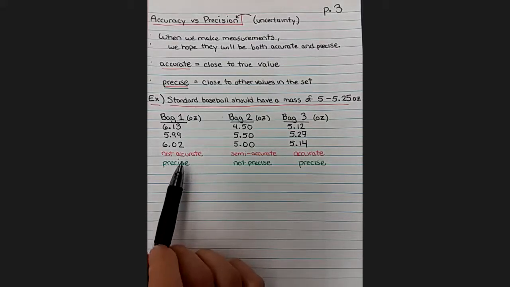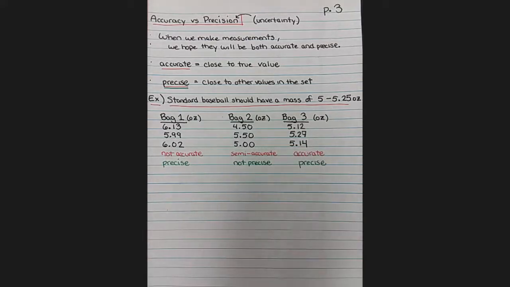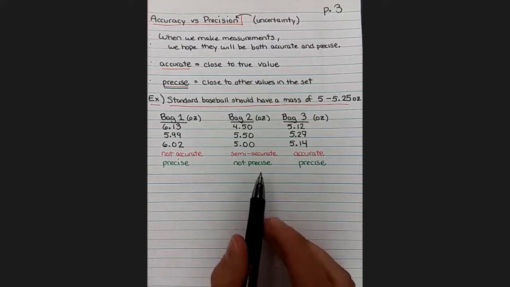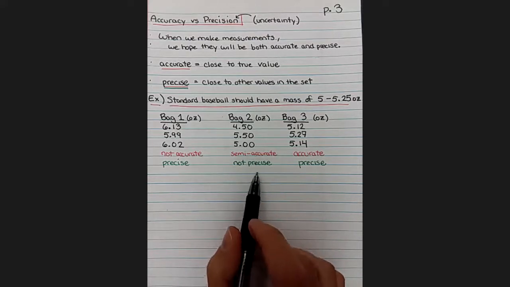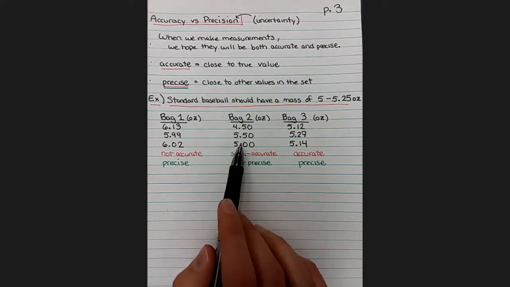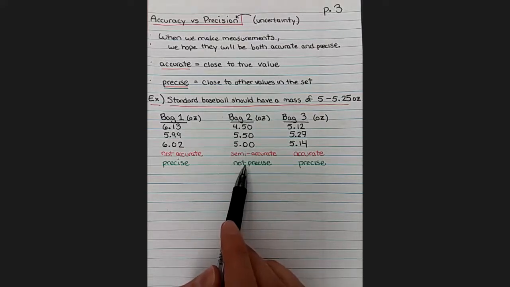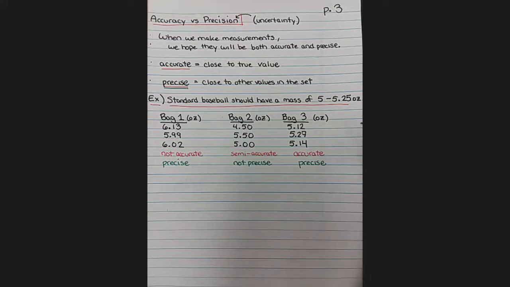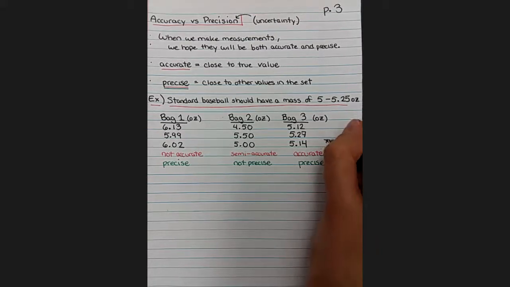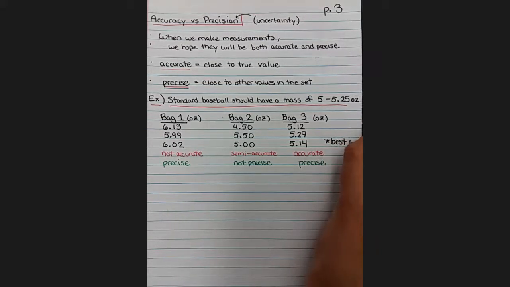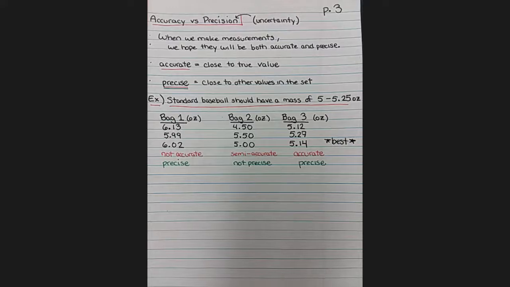So let's review the bags as a whole. In the first bag, the baseball masses are precise. They're all close together, but not accurate. They're not within the standard baseball mass that they're supposed to be. In the second bag, it is accurate, but not precise. The numbers are loosely closer to the correct number, but they're not close to each other. And the third bag is accurate and precise. The numbers are close or within the range that they're supposed to be, and they're close to each other. So the third bag of baseballs would make the best data set. We don't always get that lucky, but sometimes we do.